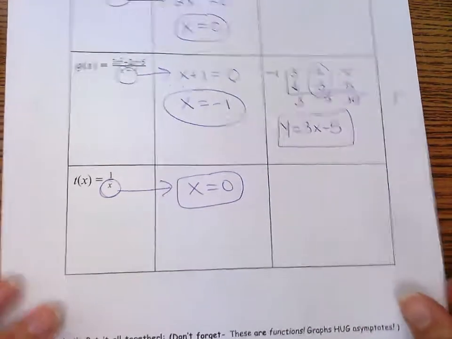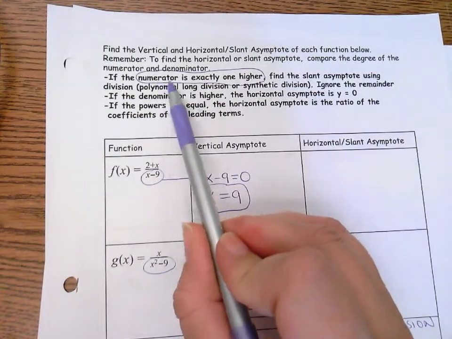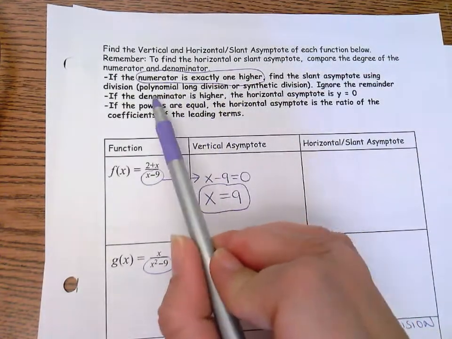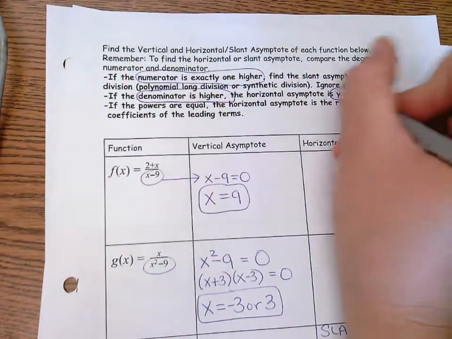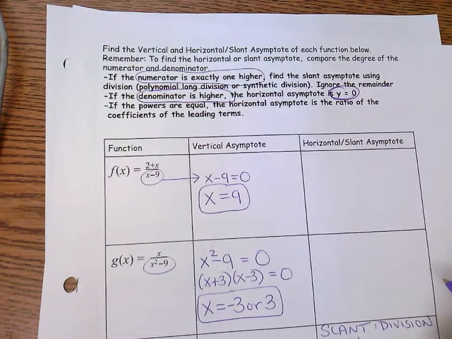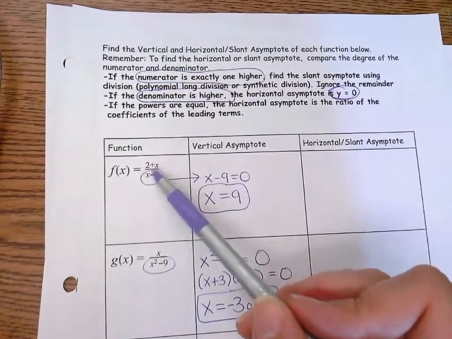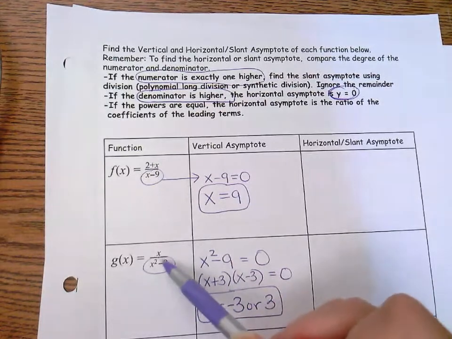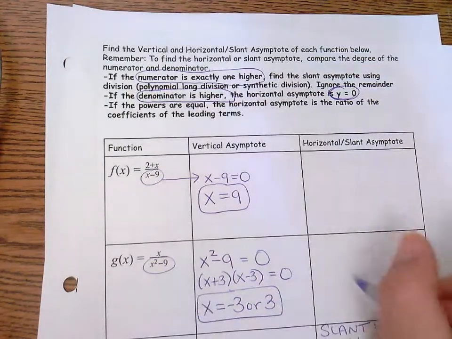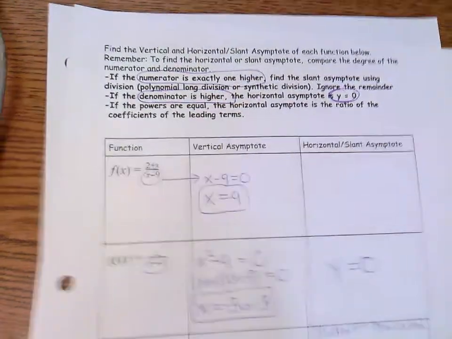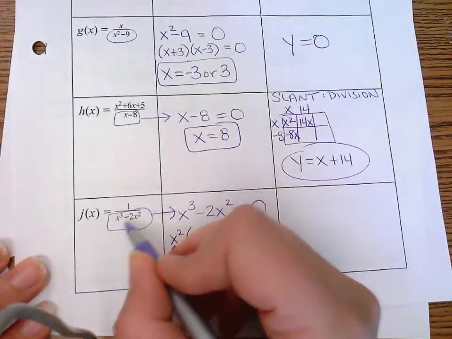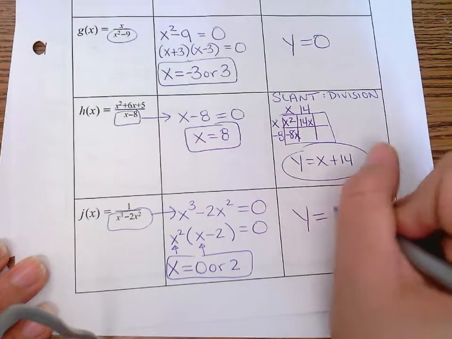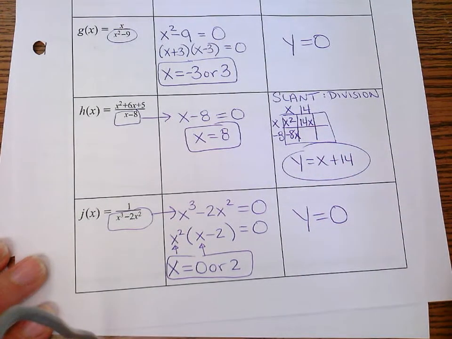All right, so we did our first rule. We found all of the occasions when the numerator was higher. So now let's look for all the occasions when the denominator wins. And my answer is just going to be y equals 0 whenever I see that. So x and x, they're tied. Denominator's bigger here, x squared. So I have a horizontal asymptote at y equals 0. Denominator's bigger here. So it blows up and gets big. So it's going to approach a value of y equals 0.